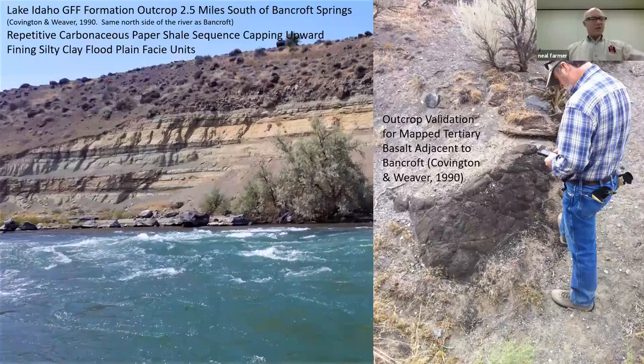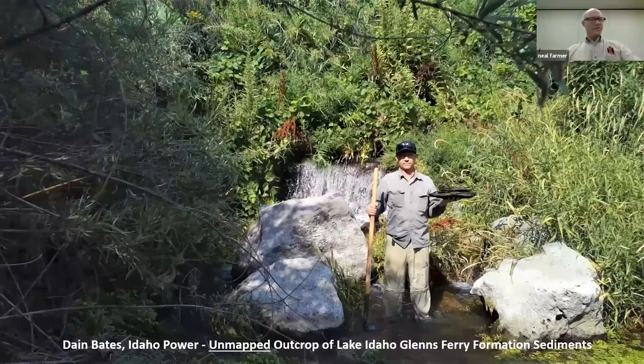And then Dane Bates with Idaho Power and I were there measuring some flow rates in a jungle, and he found an outcrop that has not been mapped by anybody, and it's Glens Ferry lake bed sediments of the Glens Ferry Formation, tertiary age. It's deep in the stratigraphy, so this is probably on the order of 5 million years old. And here he is pulling out some nice carbonaceous paper shale units from Bancroft.